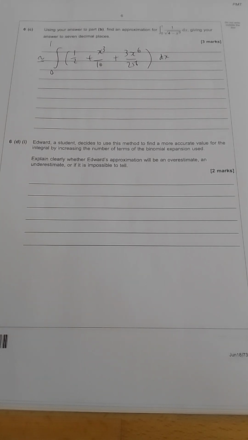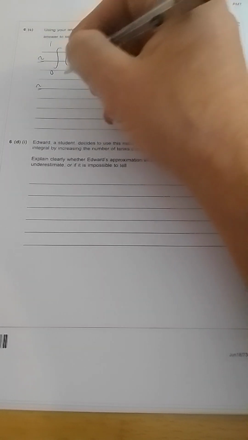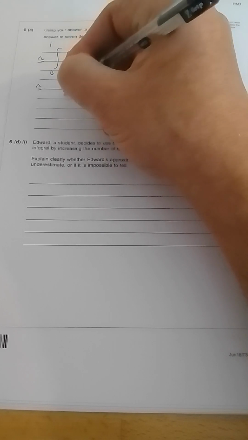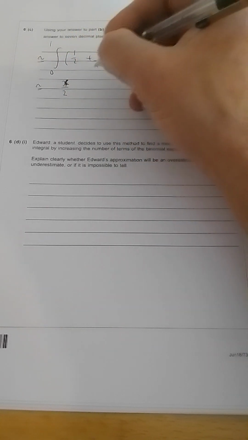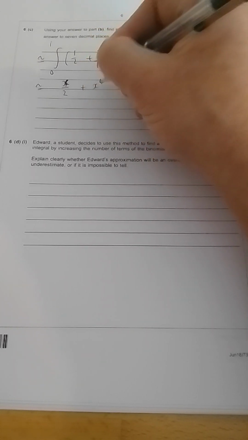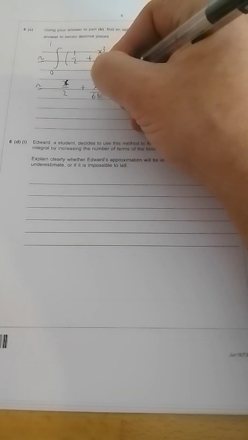Okay, and now what we need to do is do the integral and put in the limits. So first of all, integrating a half gives x over 2. Integrating x cubed over 16 will increase the power by 1, so it'll be x to the 4, and divide by 4 would be x to the 4 over 64.